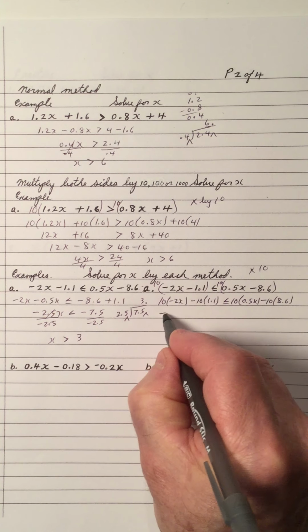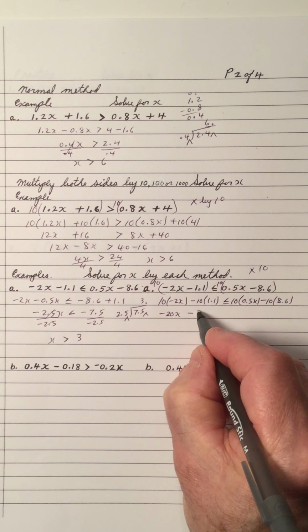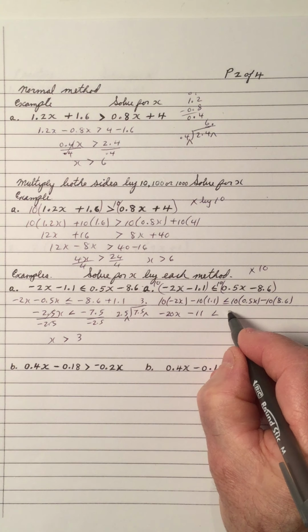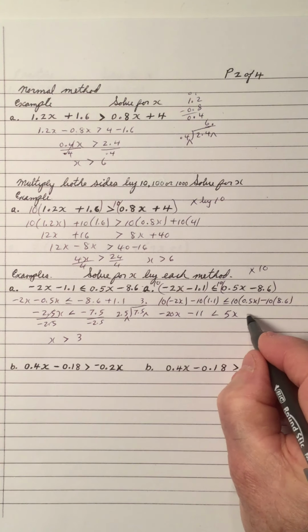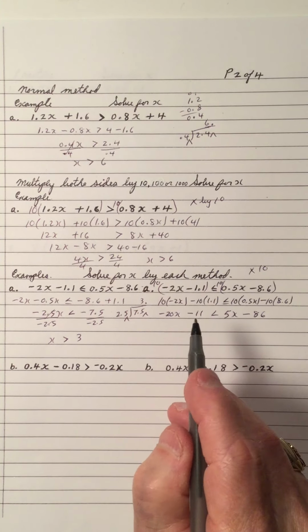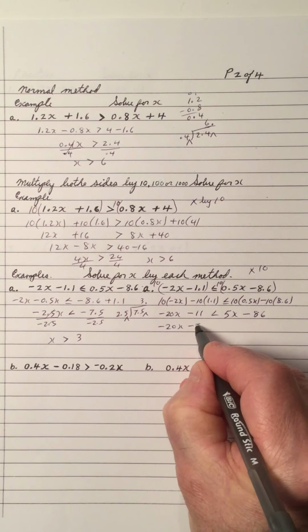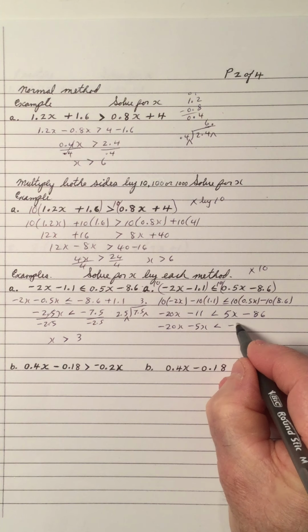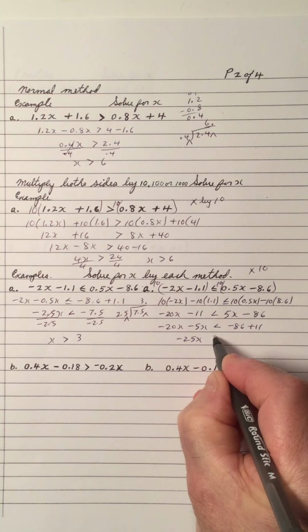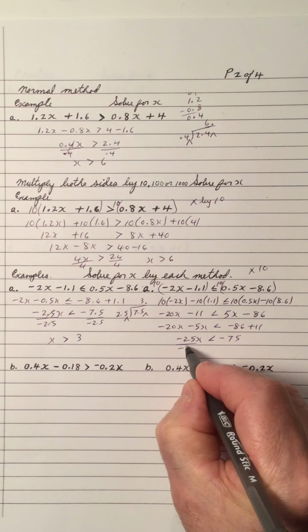And 10 times 2 is 20. The decimal moves one place to the right, so I get 11. One place to the right, and I get a 5. One place, and I get 86. So the decimal moves one place to the right when you're multiplying by 10. So 20x minus 5x and 86 plus 11, negative 25x is less than negative 75 divided by negative 25.